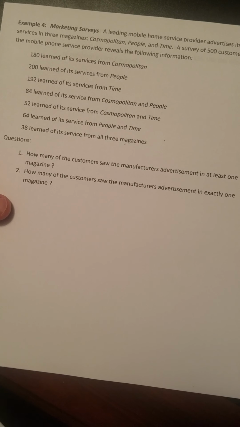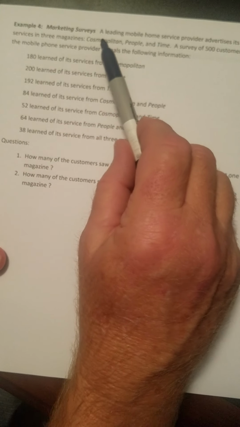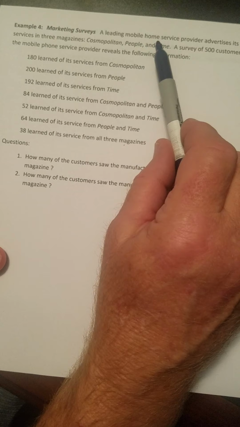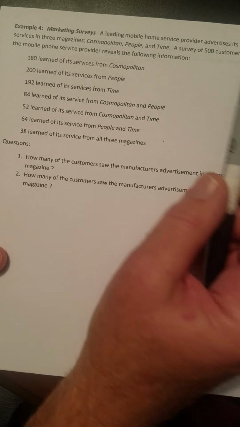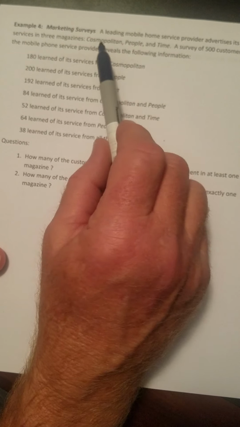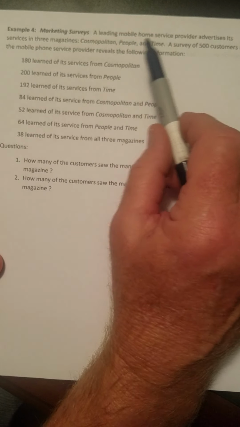So here's a typical problem. Marketing surveys. A leading mobile home service provider advertises its services in 3 magazines: Cosmopolitan, People, and Time. This is an old problem. I don't even know if those magazines are around. I'm not really into magazines. Anyway, we still do the problem.